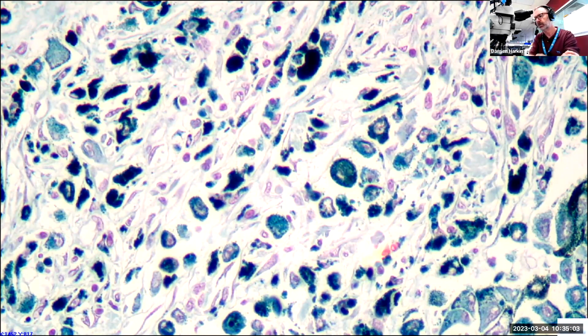Iron in combination with ferricyanide. So what we're actually seeing here is ferric ferricyanide, otherwise known as Turnbull blue.